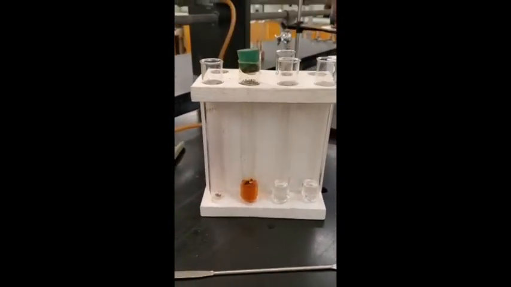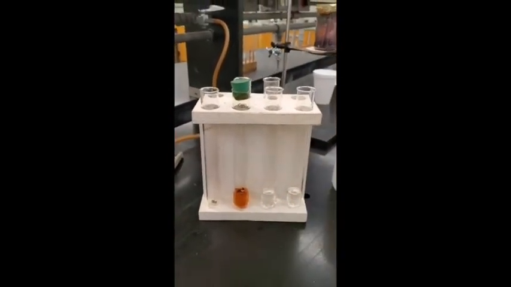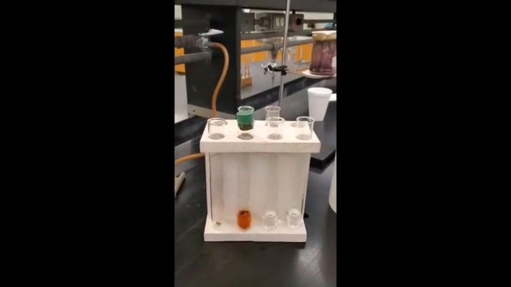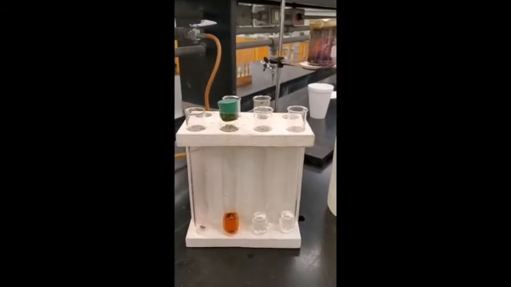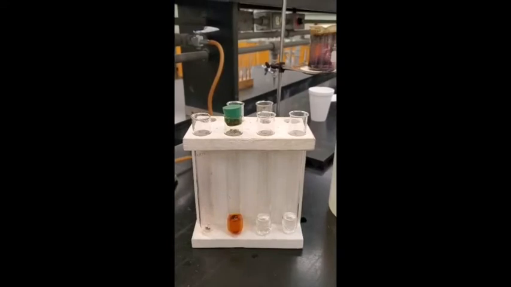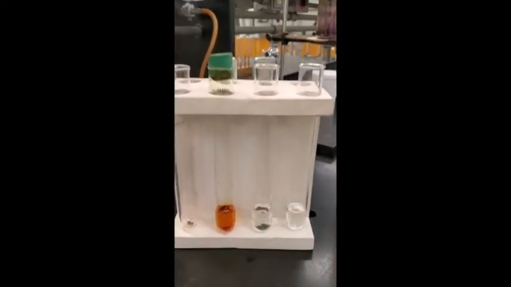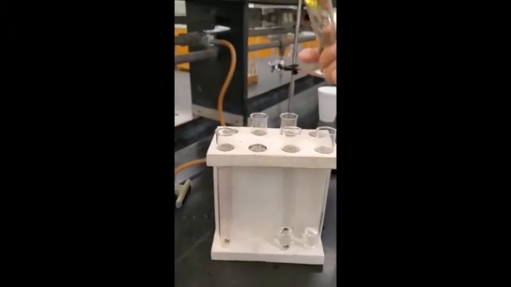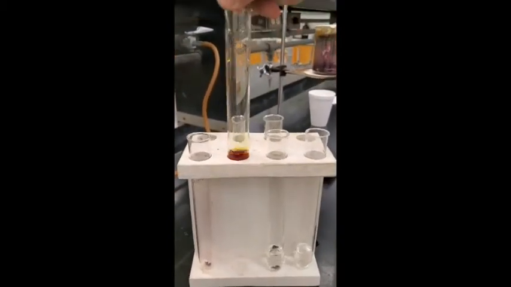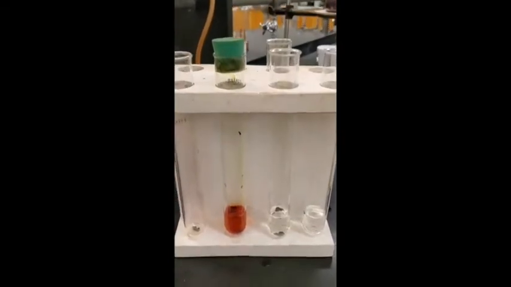Now while that's sitting there, let's add a little bit of iodine to the water and see what happens. This has nothing in it, just pure distilled water. It's not very soluble in water, is it? This one here is reacting more. See, it's getting browner.